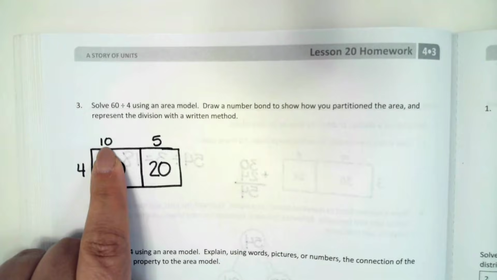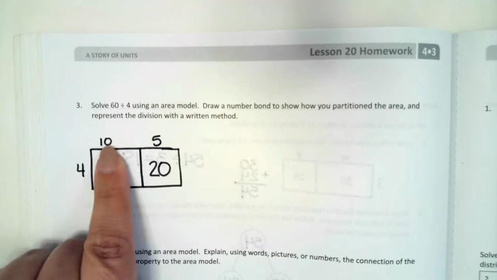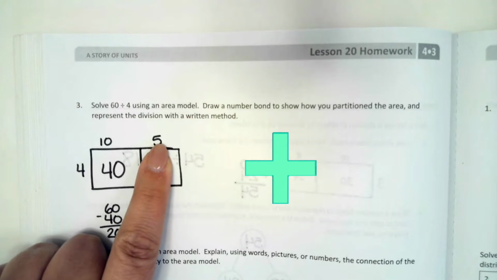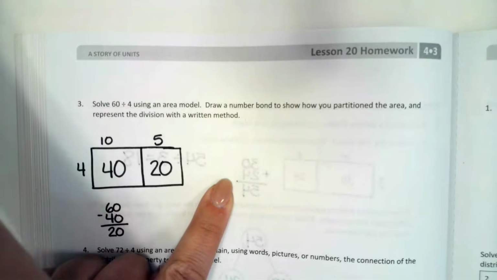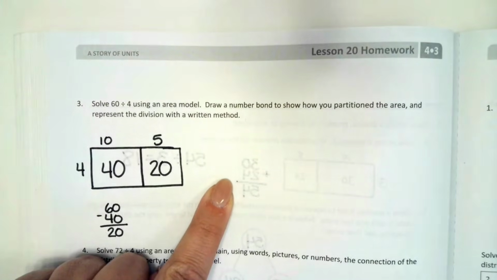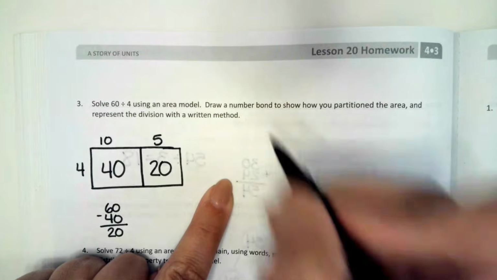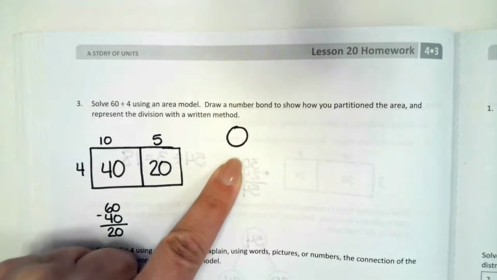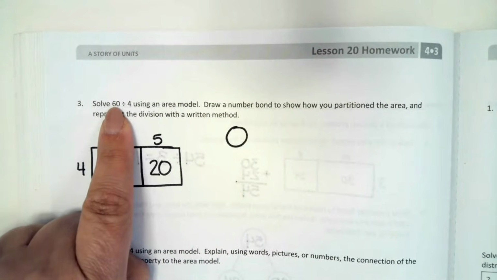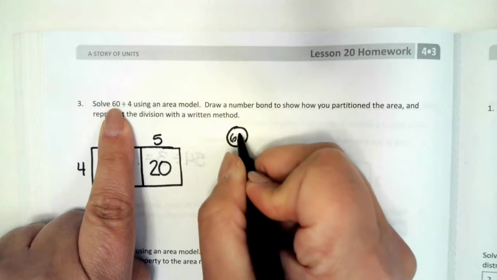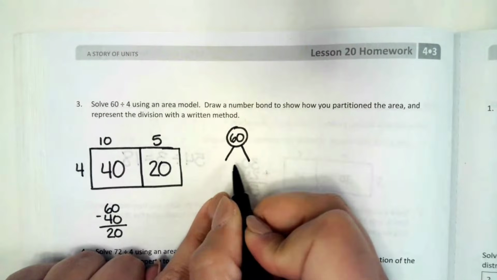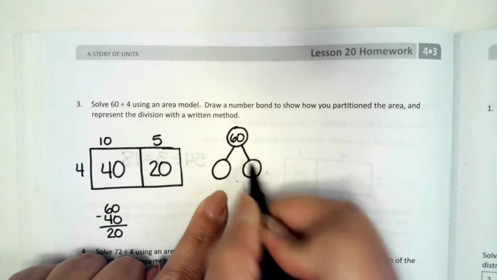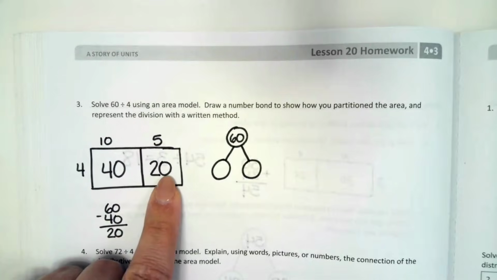Now look on top. 10 and 5. If you put those together, that will give you the quotient. That makes 15. Now let's work on our number bond. At the top, we put our in all number, the dividend. It was 60. Then we show how we partitioned it into 2 parts. We have 40 and 20.